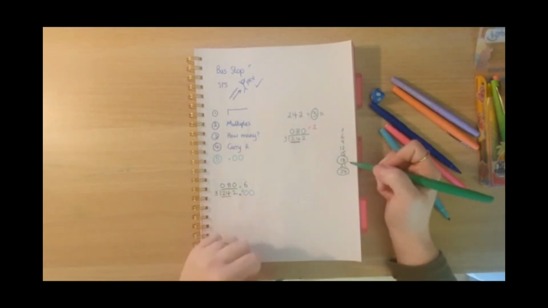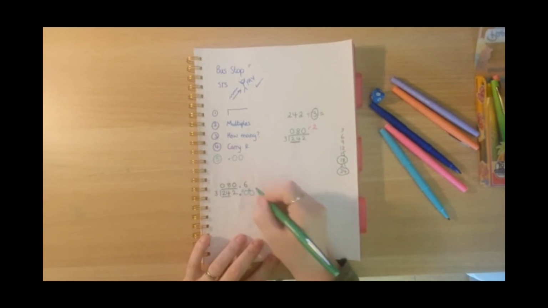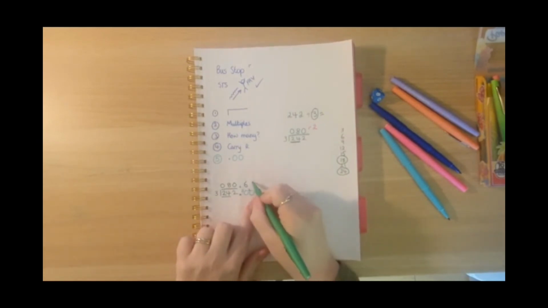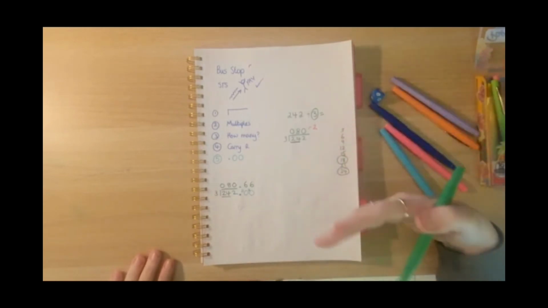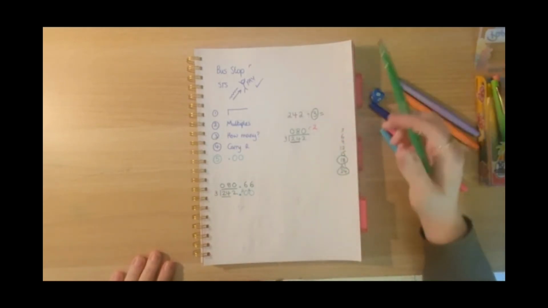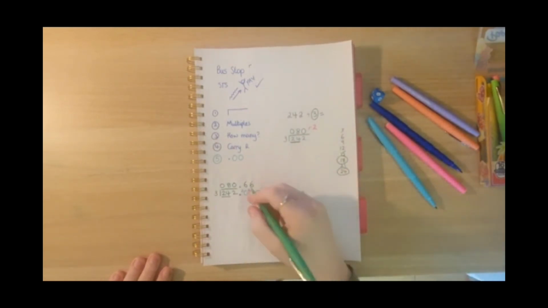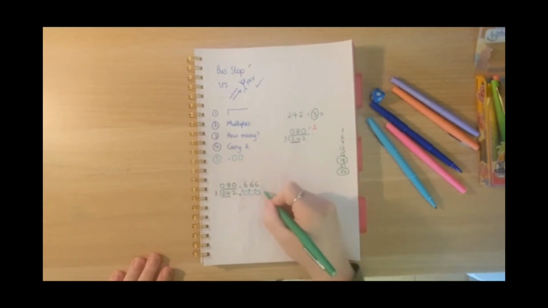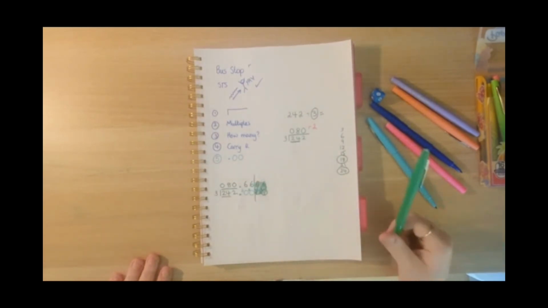So 18, 19, 20. Carrying on 2. And we already know that answer, so it would be there. And then this is recurring. It's continuous. It's going to go on forever and ever, because if I wanted to, I could draw my third 0 and we could keep repeating and repeating. But we're not going to. We're only going to do up to that 2 decimal places, which is there.